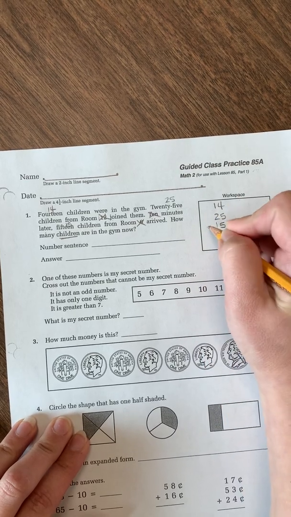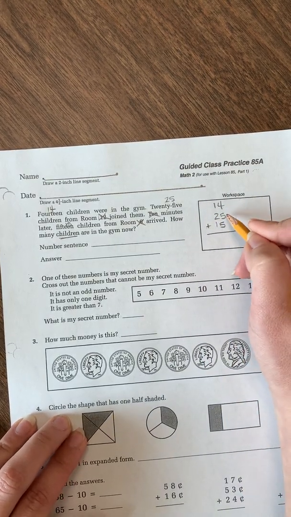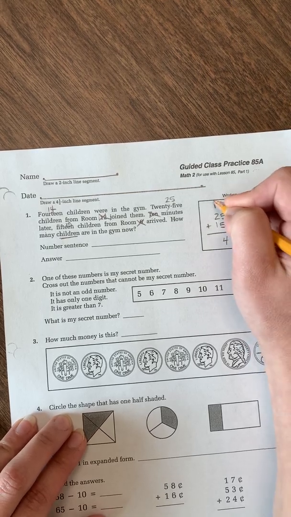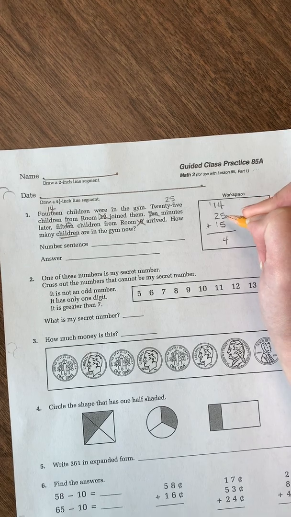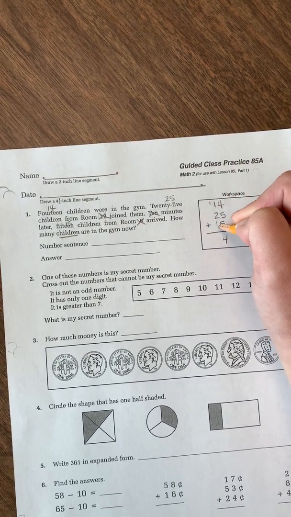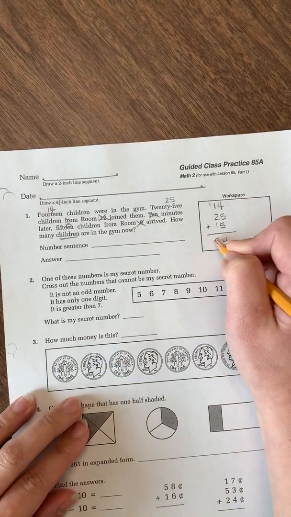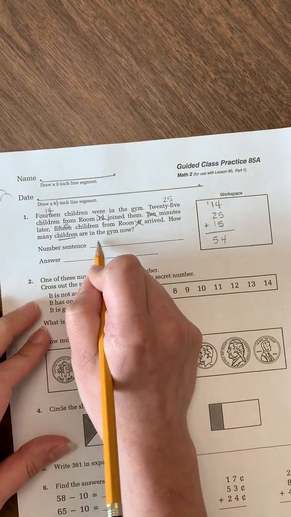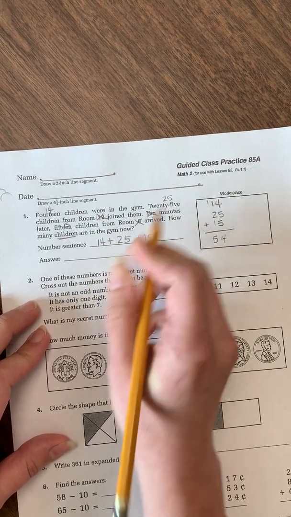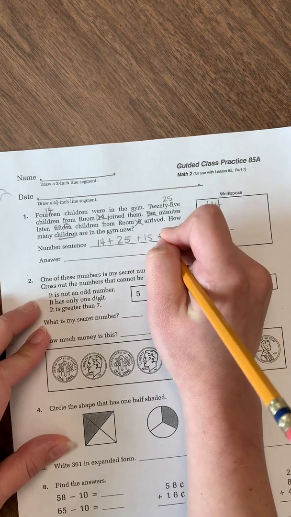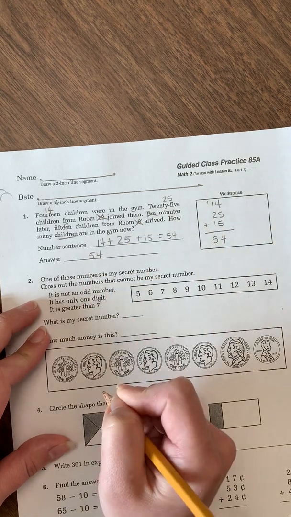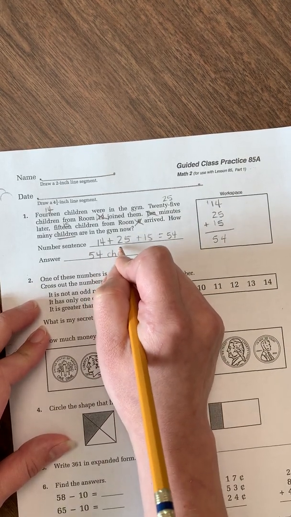So we're going to add all the children together. 5 and 5 is 10, plus 4 more is 14. Carry my 1. 2 plus 1 is 4, plus 1 more is 5. 14 plus 25 plus 15 equals 54. The answer is 54 children.